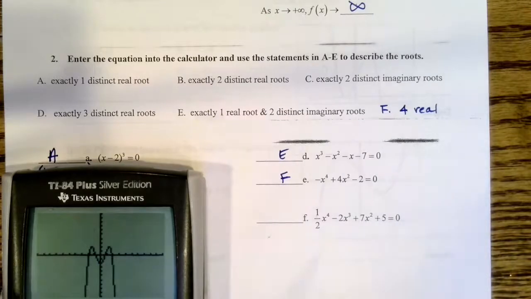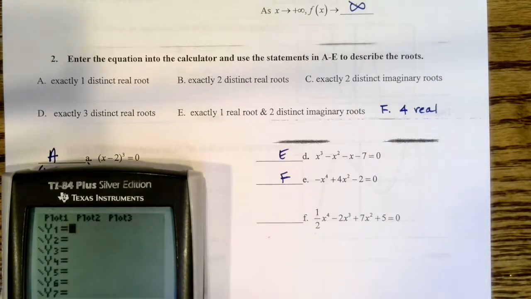All right. Let's check out this one. 1 divided by 2 x to the fourth minus 2x to the third plus 7x squared plus 5.